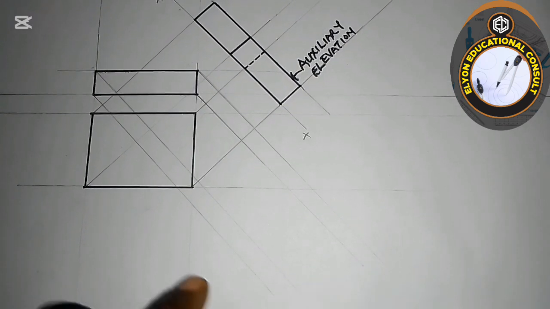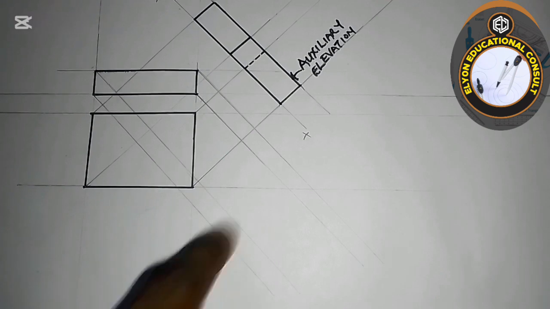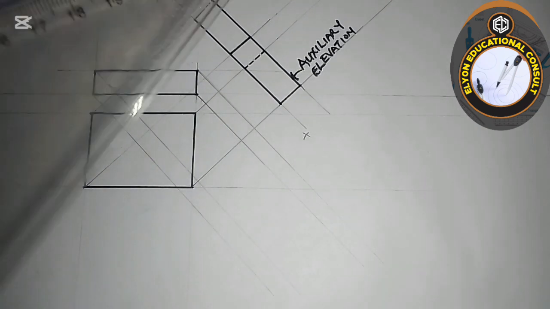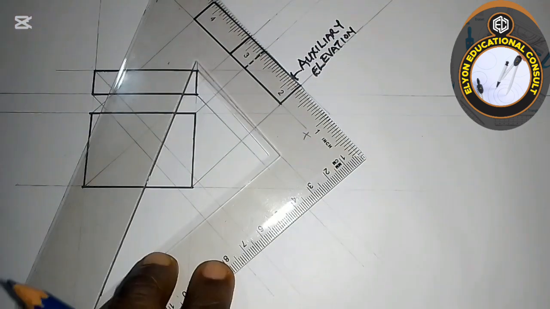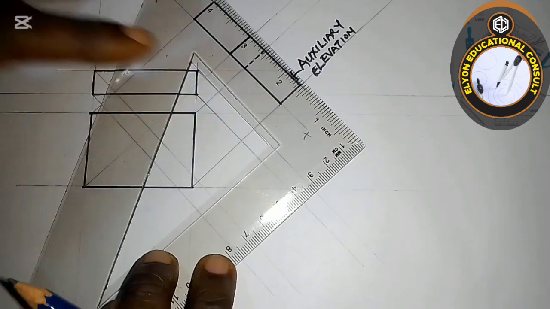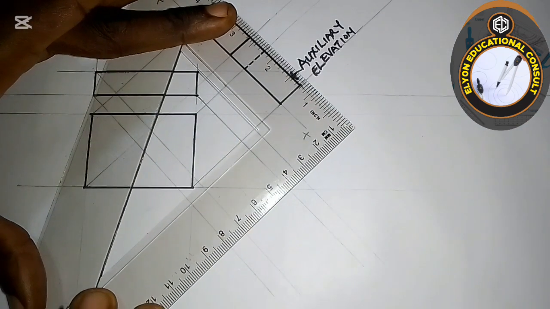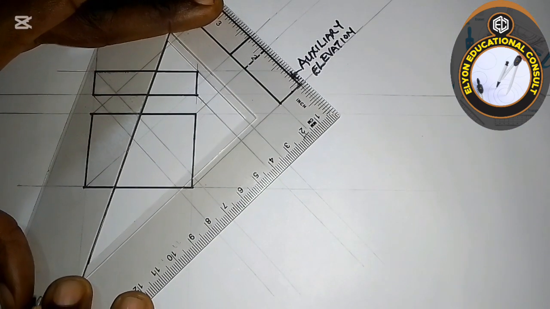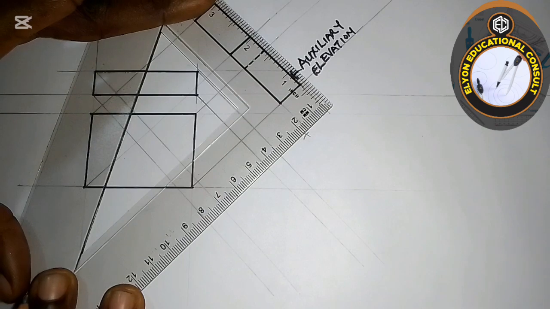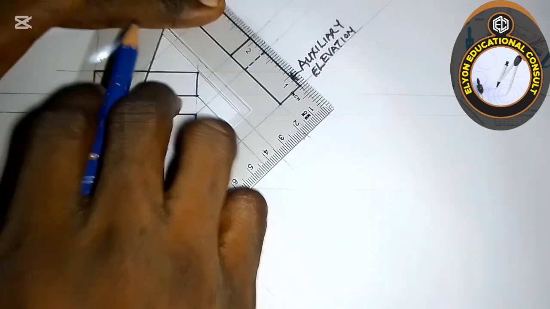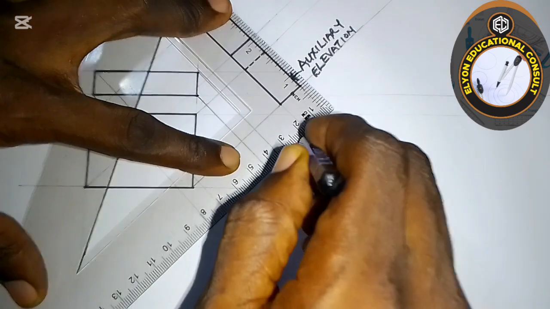I'm going to be drawing a perpendicular line to this line. Perpendicular line is at 90 degrees, so I'll fix my set square this way, using this inner side as my reference. Just move it a little. Don't forget, it must not encroach on the given view that I'm using.